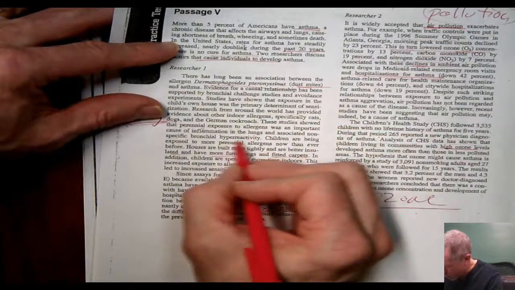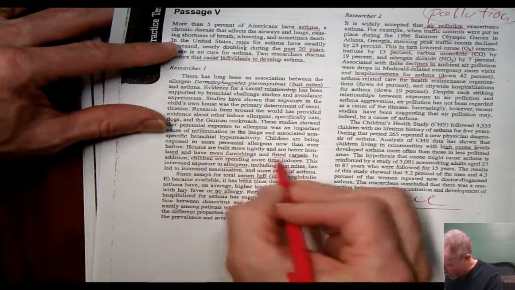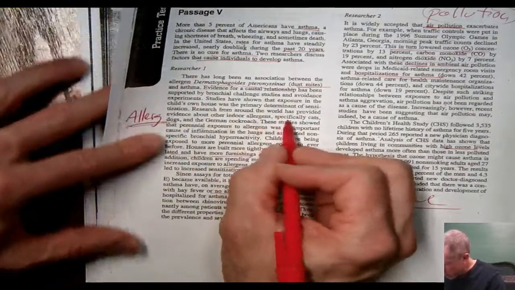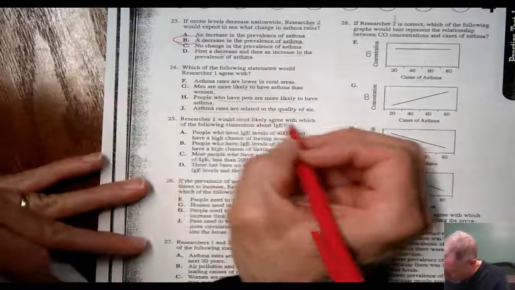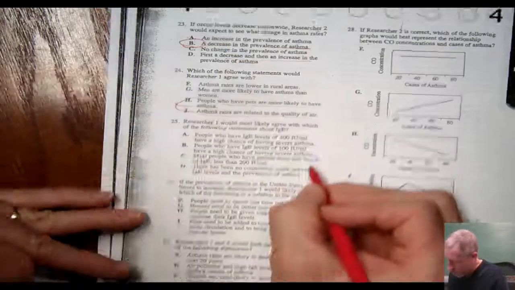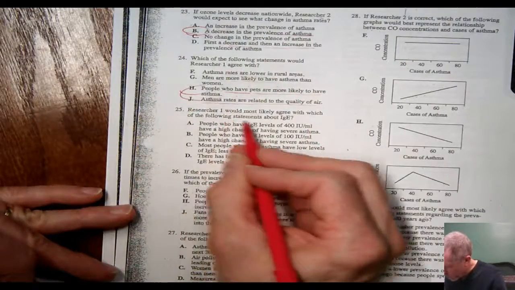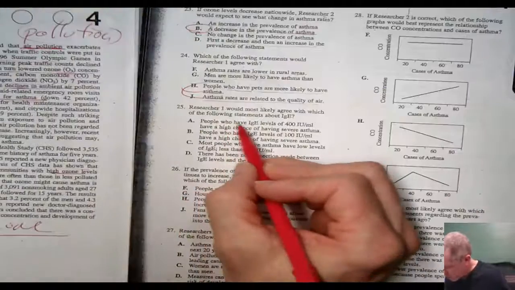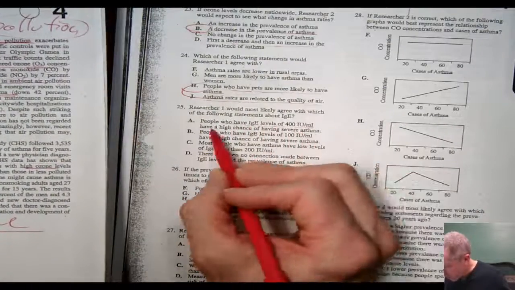There was carpet and furnishings and time indoors. So, oh, cats, there it is. So yes, pets were bad. So that's H. Researcher 1 most likely to agree with which of the following statements about IgE. I remember that at the end, this number, IgE. People with IgE levels of 400 have a higher chance of asthma.